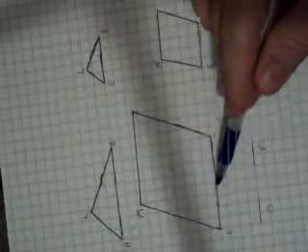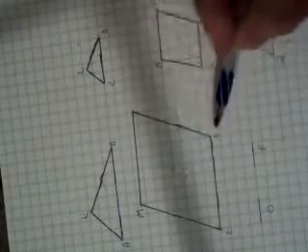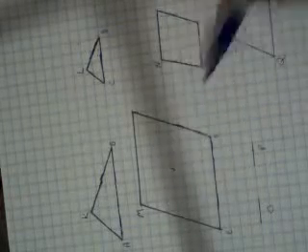And on EF and QR, here's EF, here's QR, we're going to make the similar and similarly situated figures MF and SR. This is MF here and this is SR here. We're going to make this figure and this figure.